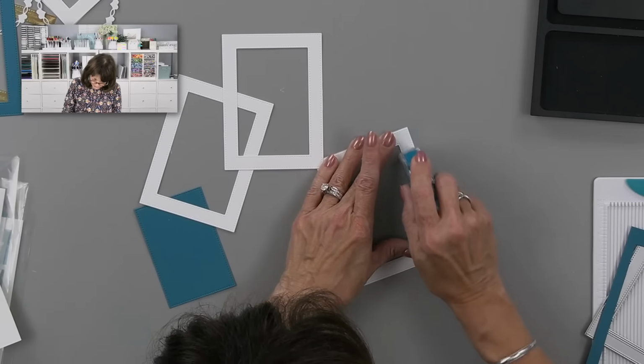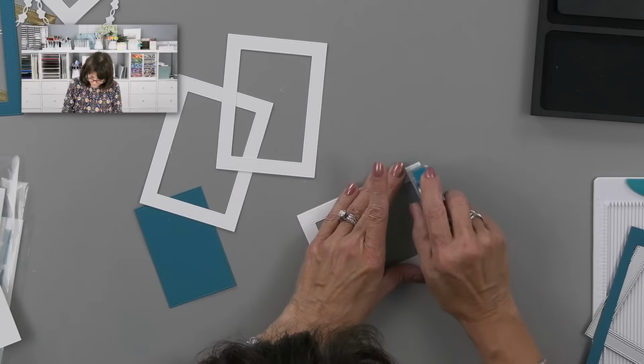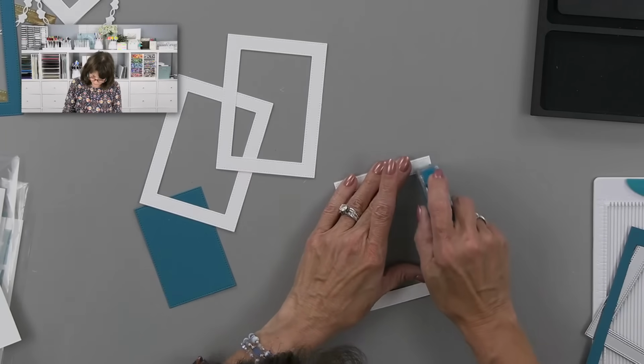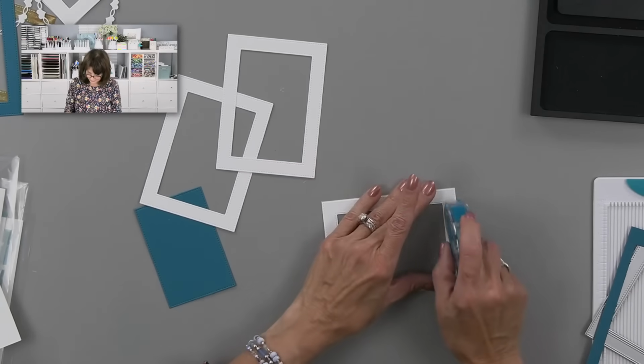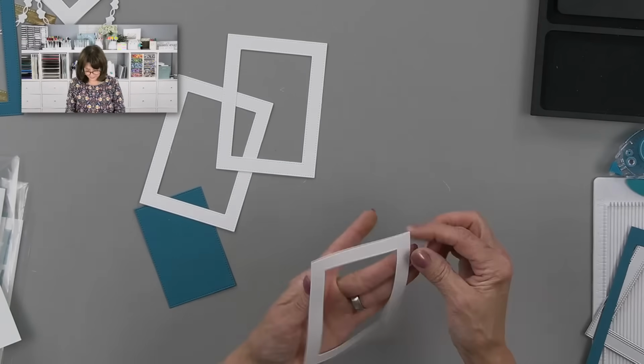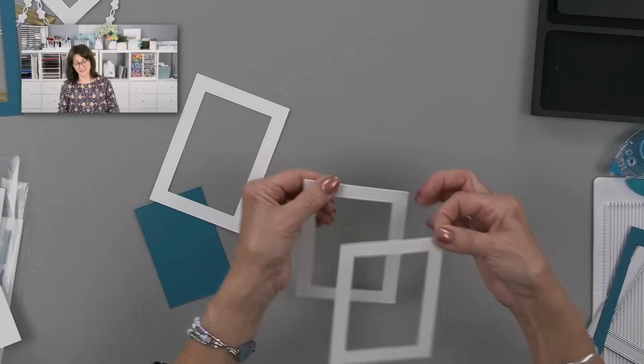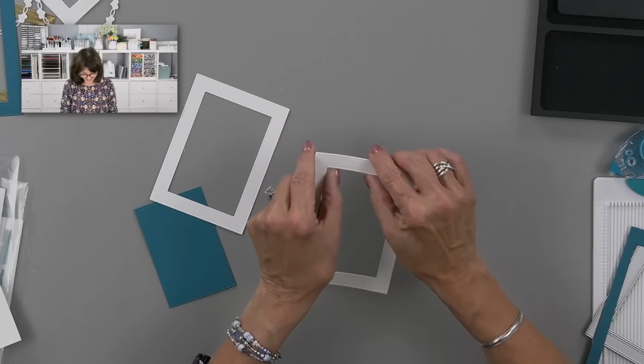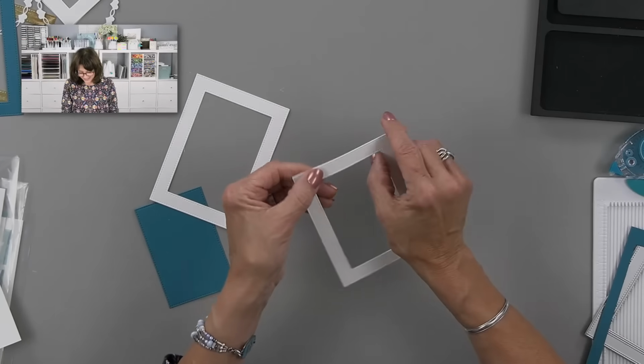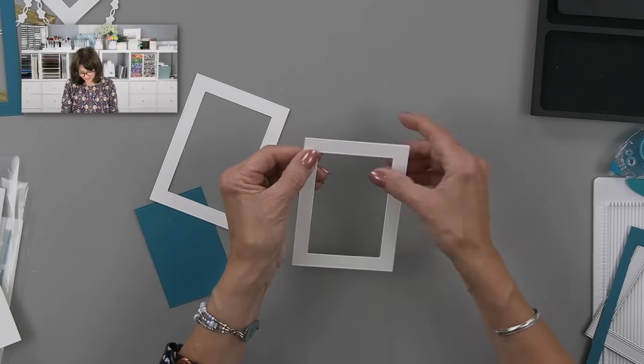So let's get some tape on here. Yeah, Mercury must be back in retrograde. Okay. It's not. It's really just me. All right, there we go.